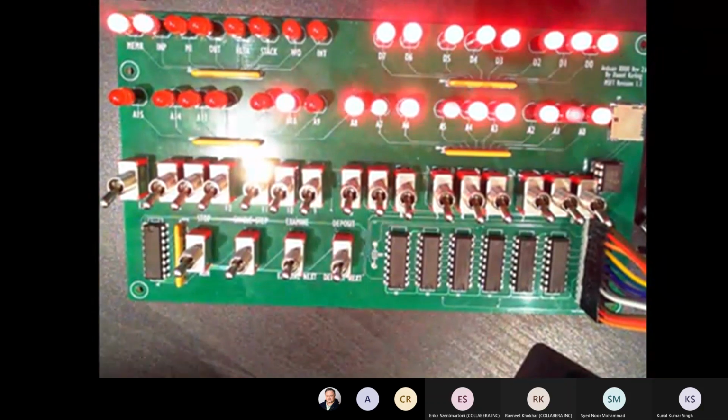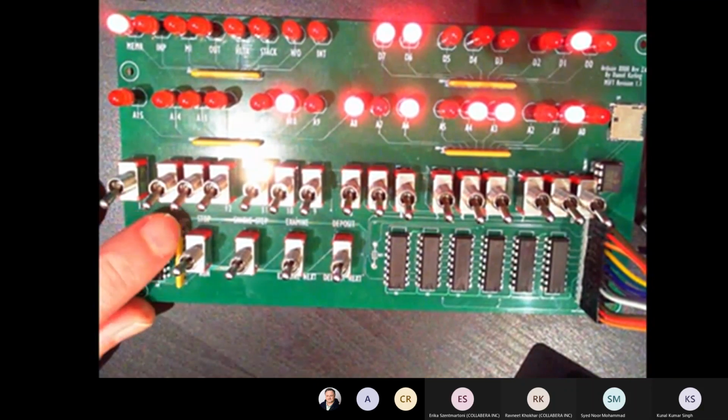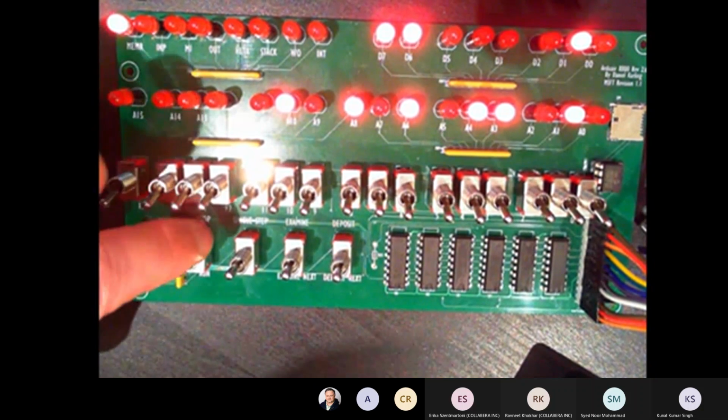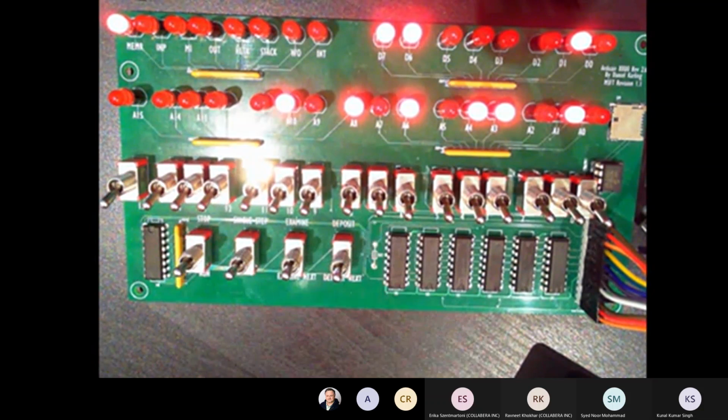The first thing I'm going to do is stop the CPU. And you'll see there's some buttons down the bottom here. You've got stop, you've got run, you've got single step, you've got examine, examine next, deposit next, and deposit. And that was the way in which you programmed it.